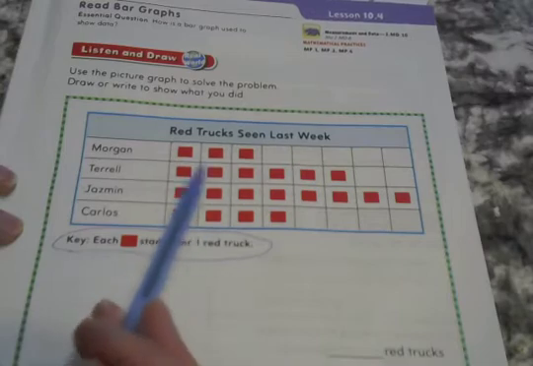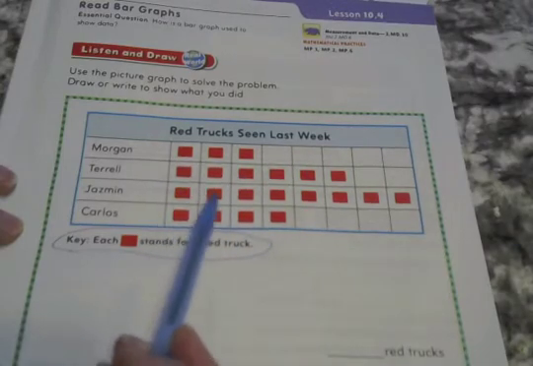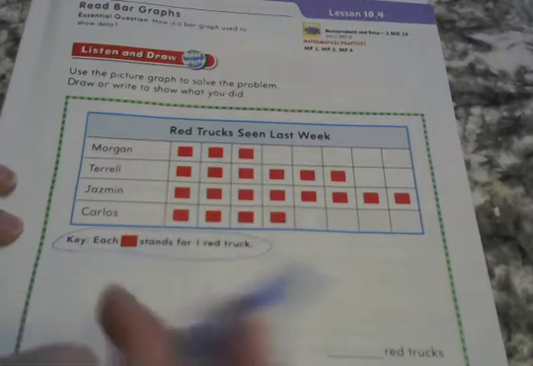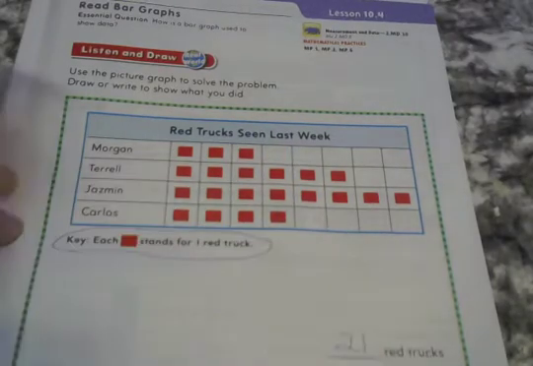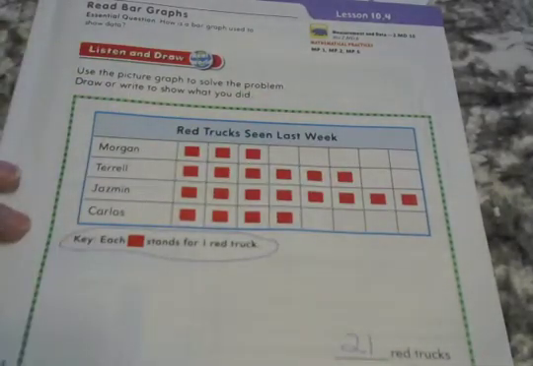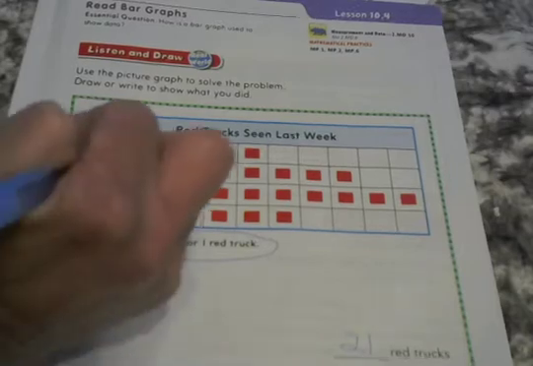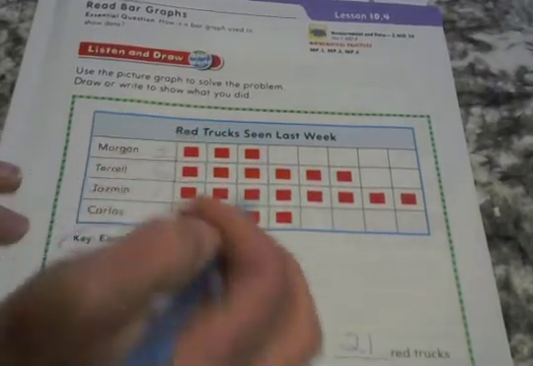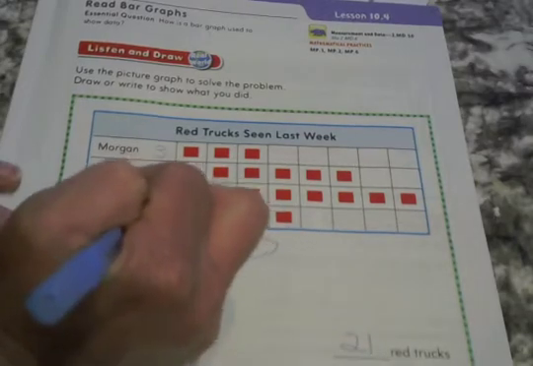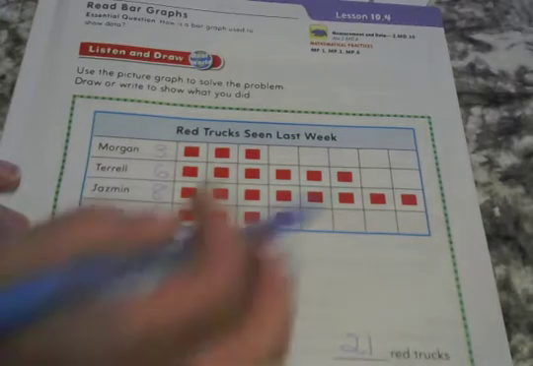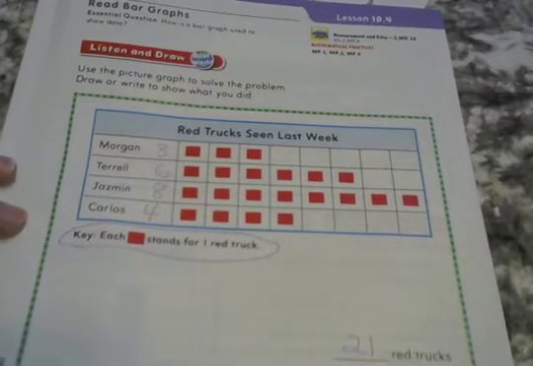1, 2, 3, 4, 5, 6, 7, 8, 9, 10, 11, 12, 13, 14, 15, 16, 17, 18, 19, 20, 21. And if I had a lot of problems with this particular picture graph, I might count these ahead of time and put 3, 6, 8, and 4. That way, I don't have to keep counting the red trucks.